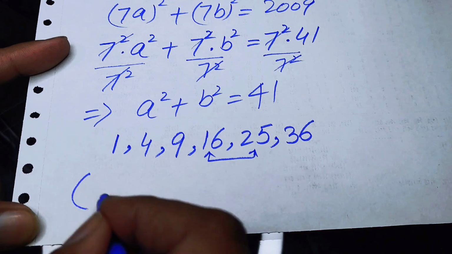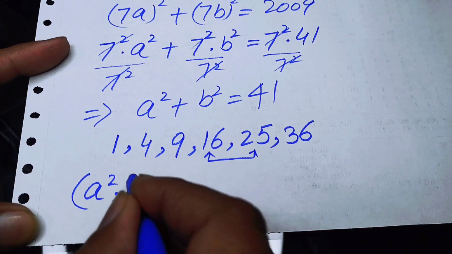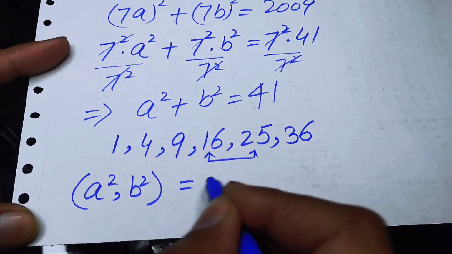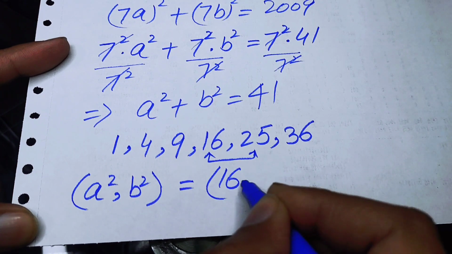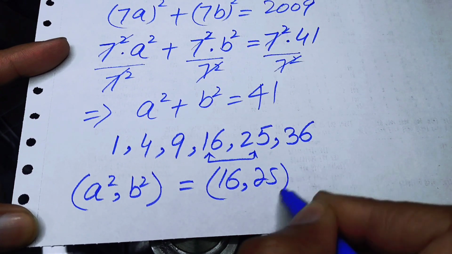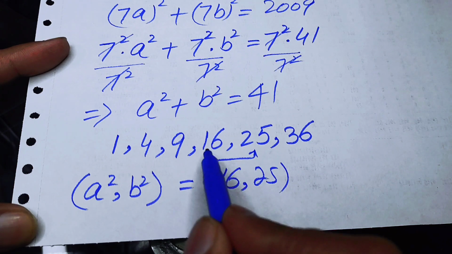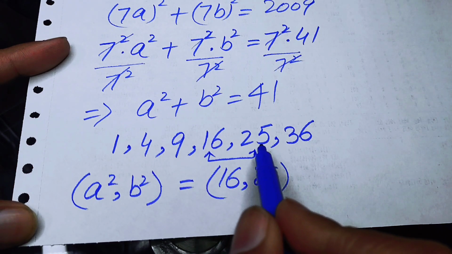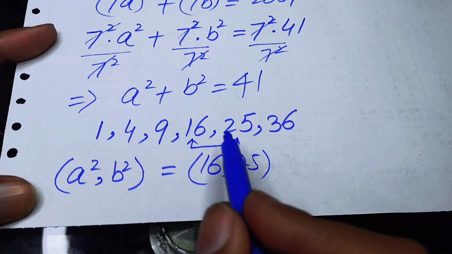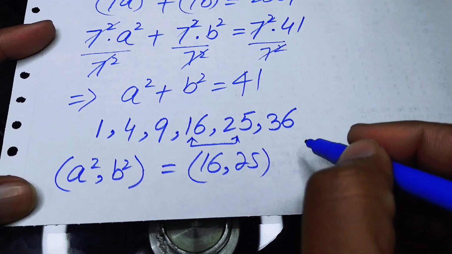So here I can write a squared and b squared are equal to 16 or 25. You can choose a squared is equal to 16 and b squared is equal to 25, or a squared is equal to 25 and b squared is equal to 16. There arise two cases here.